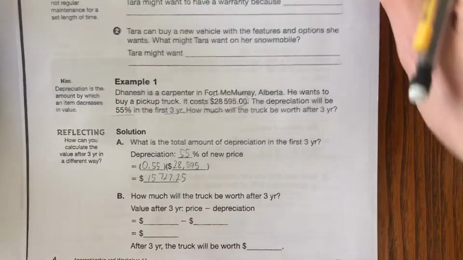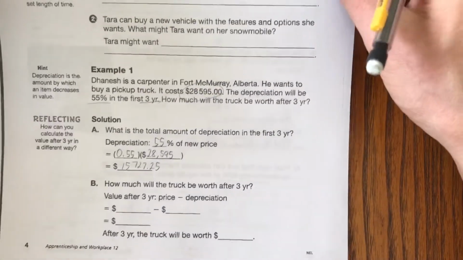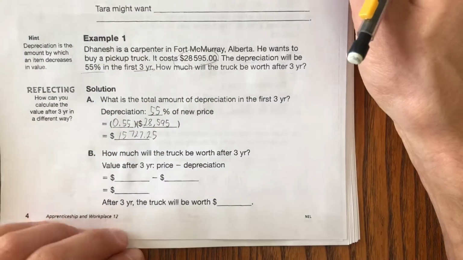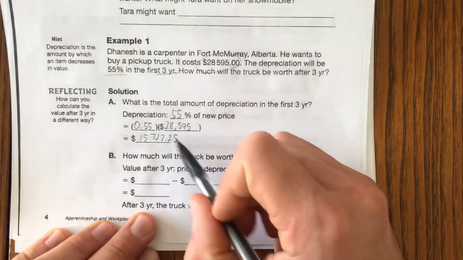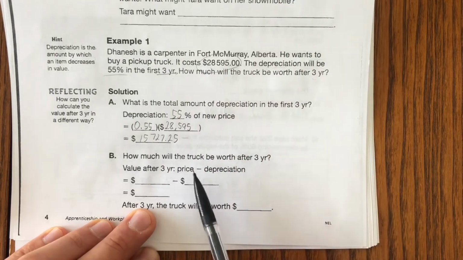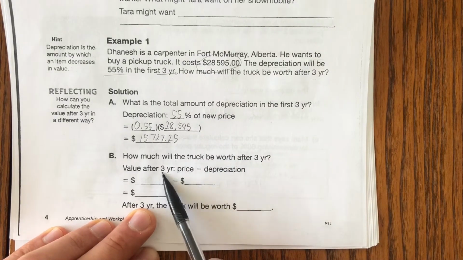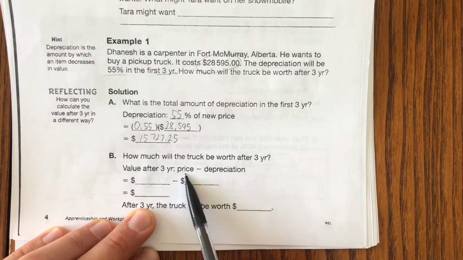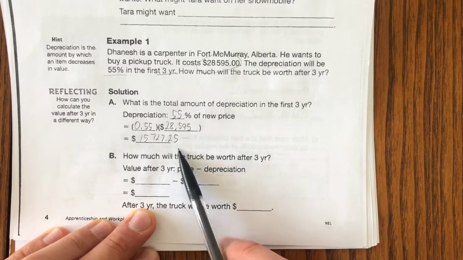Okay, and how much will it be worth after 3 years? Oh, I lied. We just calculated the depreciation. We have to actually figure out how much. So the price of the vehicle after 3 years will be the original price minus the depreciation that we calculated.